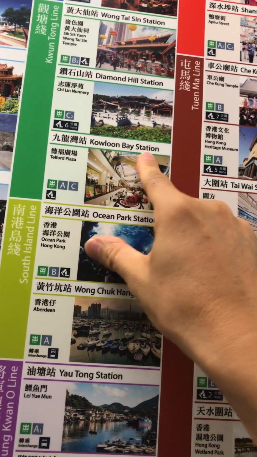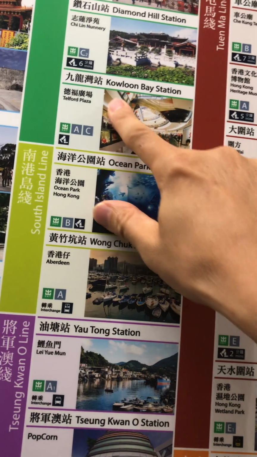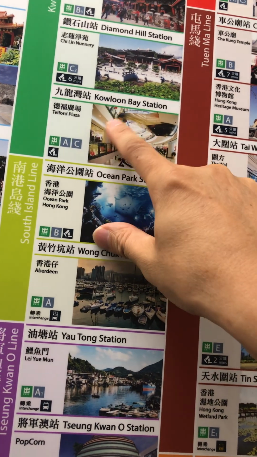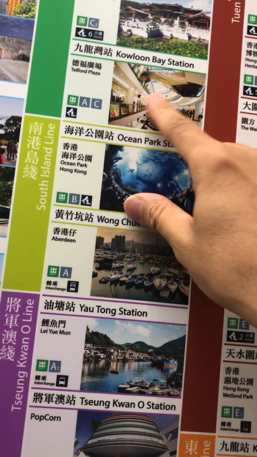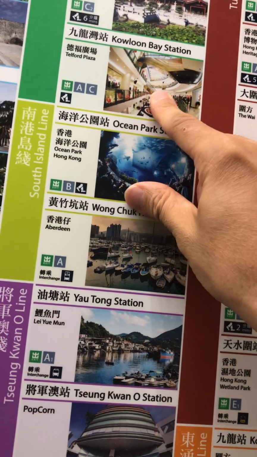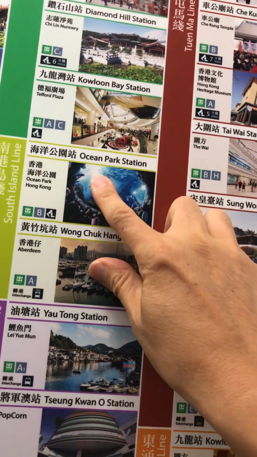And then we have Kowloon Bay Station, which has the Telford Plaza. It's a shopping mall. In Hong Kong you can find this almost everywhere, connected with the MTR station. They have a cinema, a shopping area, a lot of restaurants, a lot of this kind of area in Hong Kong. If you have money in your pocket, okay.